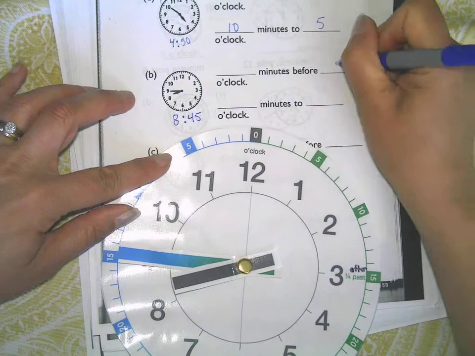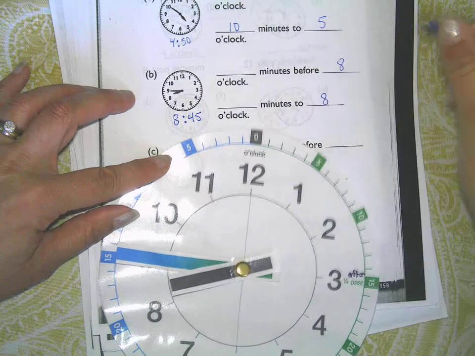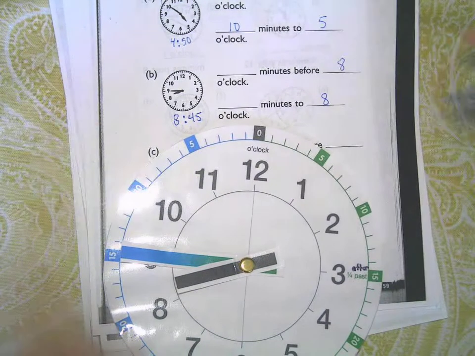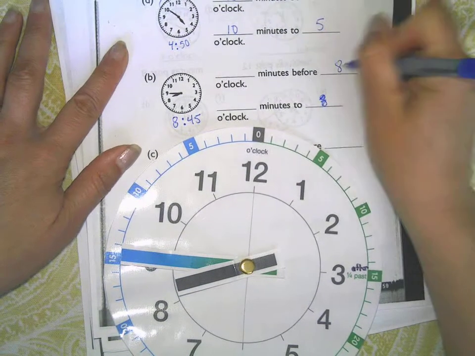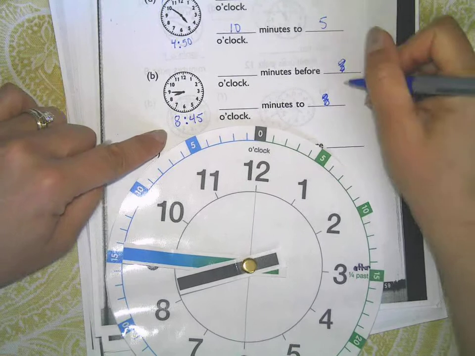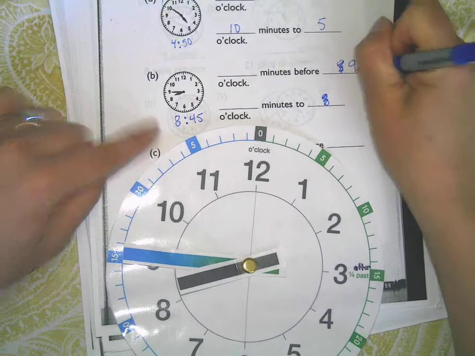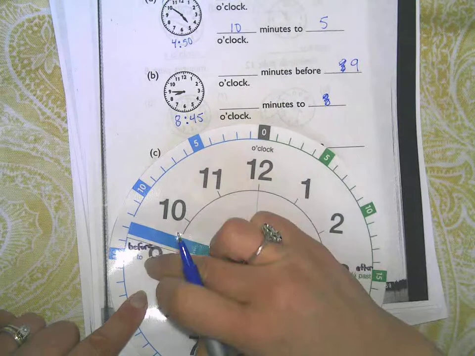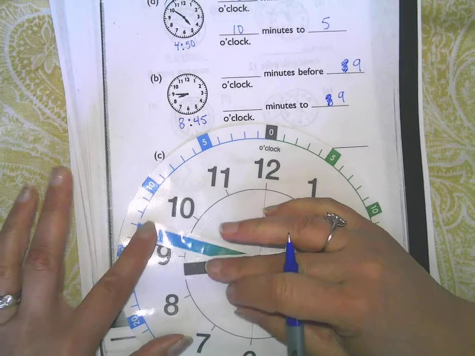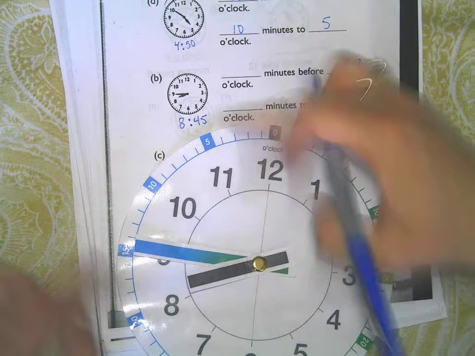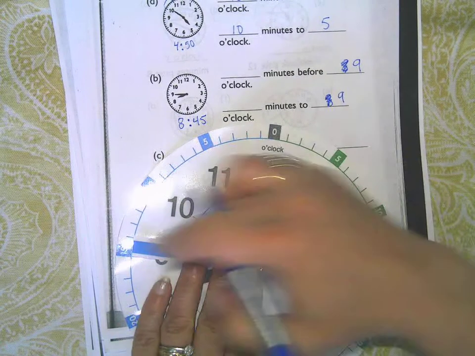So before o'clock, so that's where you put your hour. And then how many minutes? Oh, sorry, I did the wrong time. It's to the next hour, right? The hour is already 8. So the next hour is 9. So we're going to 9. Sorry about that. Okay. So how many minutes until this clock says 9 o'clock?